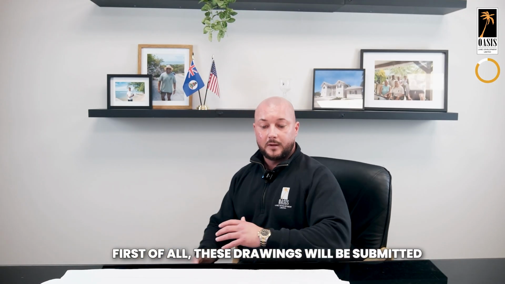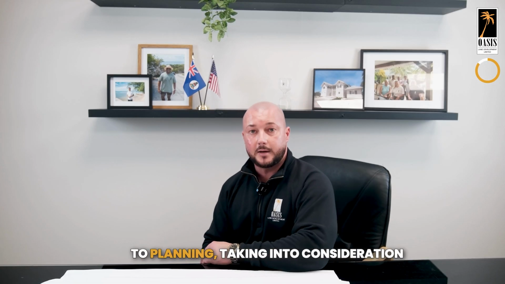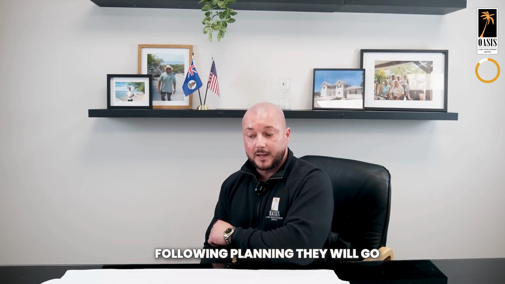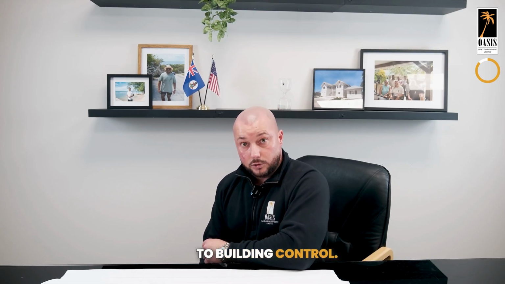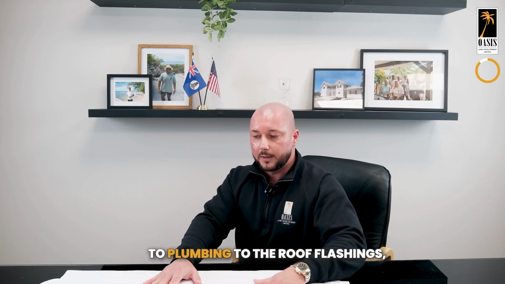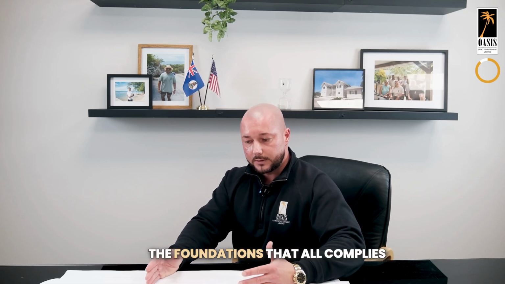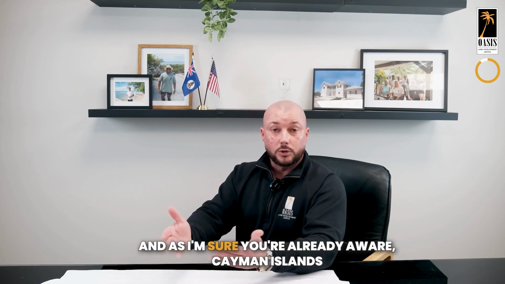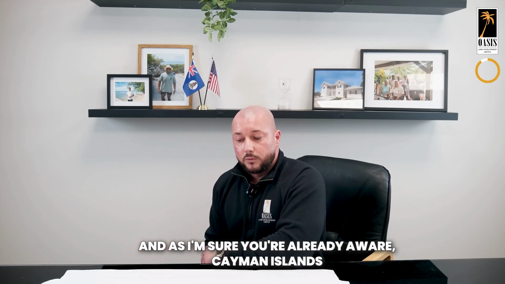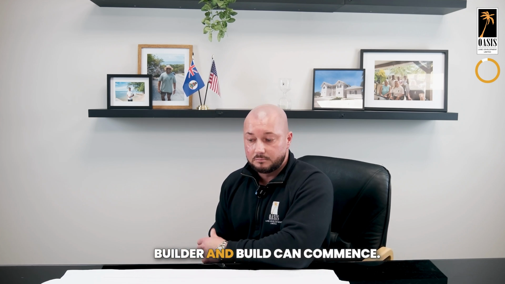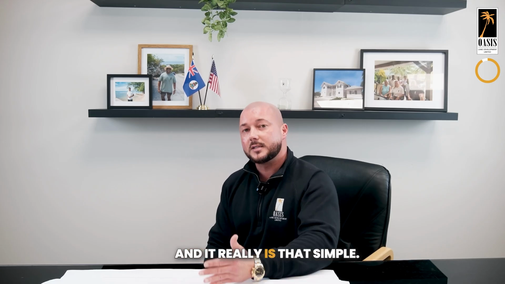Now, first of all, these drawings will be submitted to planning, taking into consideration the building lot that you've purchased. Following planning, they will go to building control, and building control will ensure that all elements of this, from electrical to plumbing to the roof flashings, the foundations, that it all complies to the most up-to-date code in Cayman. And as I'm sure you're already aware, Cayman Islands runs from the Miami-Dade code. Once that's done, you'll receive your red card, which will go to your builder, and build can commence. And it really is that simple.